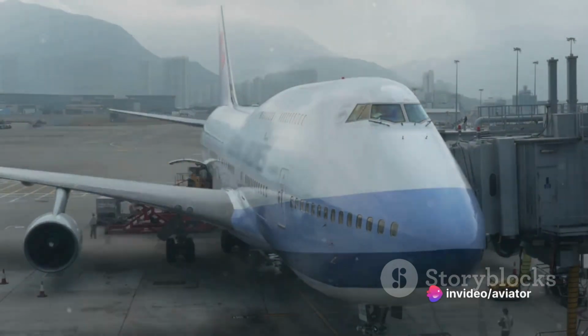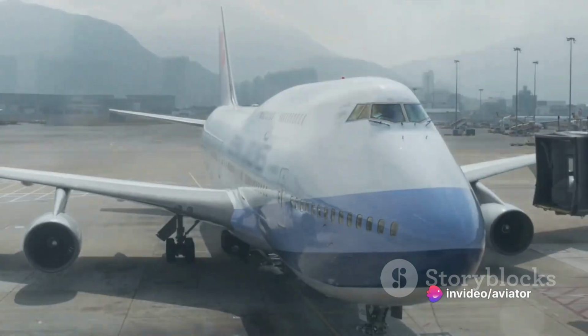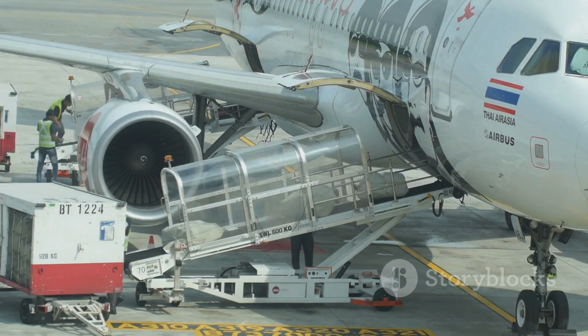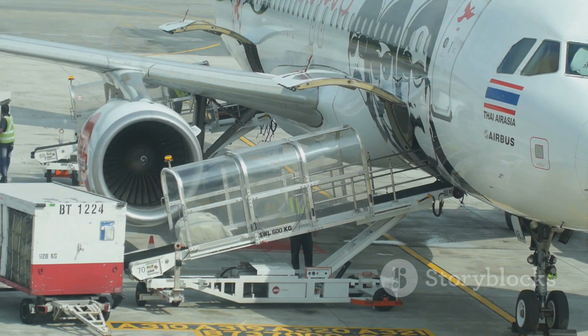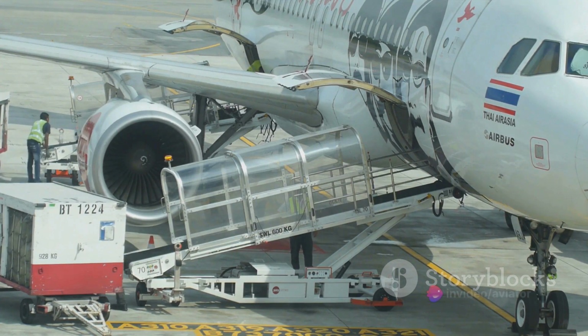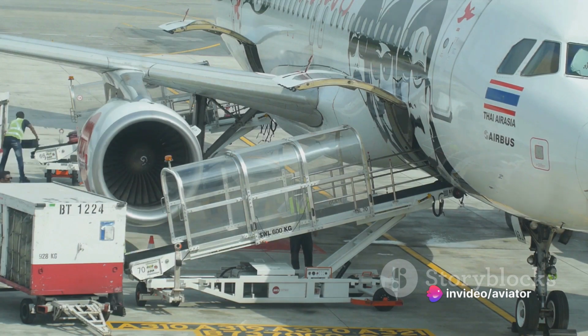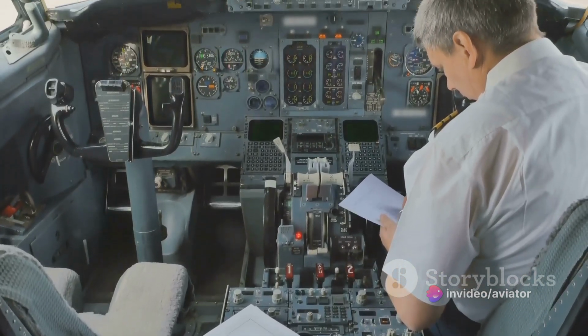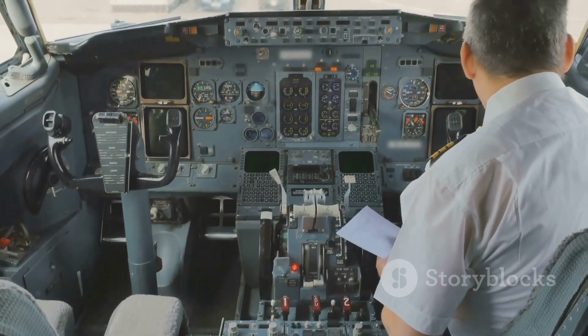If that's not enough, another option is to adjust the fuel load. This could mean burning off or dumping some fuel if it's safe and permissible to do so. But remember, any changes you make must be recalculated to ensure the center of gravity is now within the correct range. So you've gathered the data, created your table, done the math, checked the limits, and made the necessary adjustments.